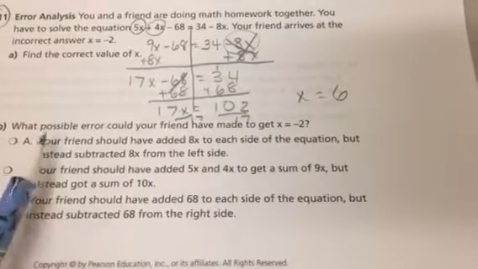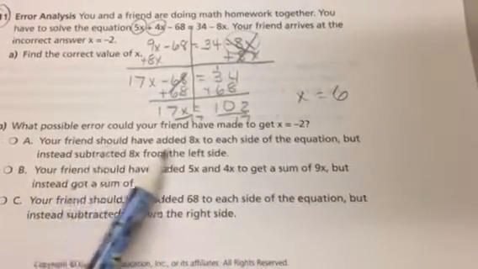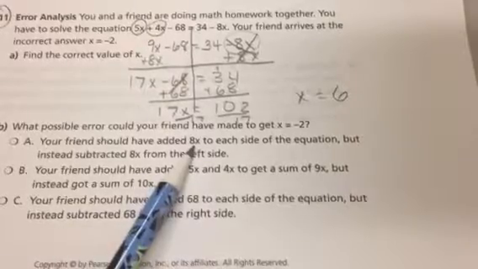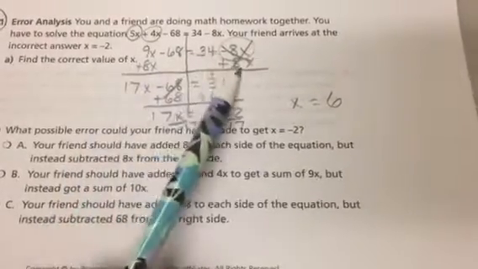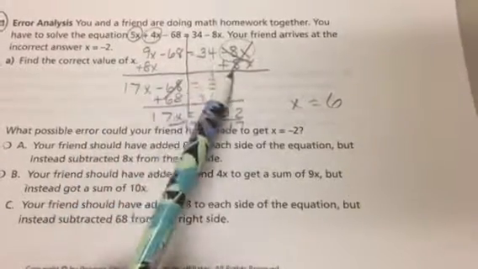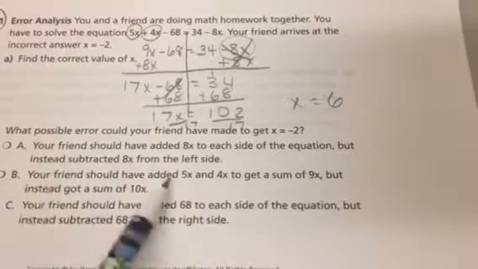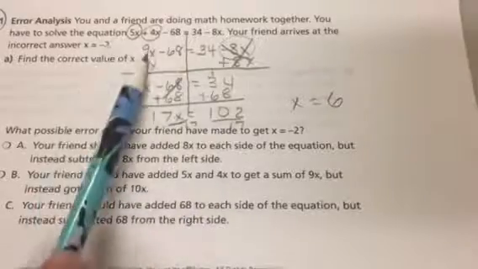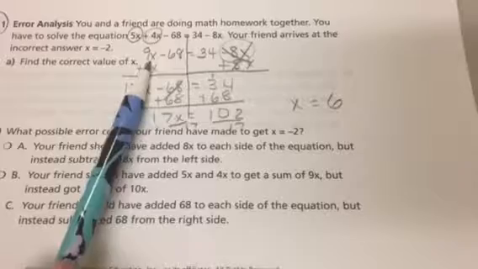So you guys need to decide, what did your friend do wrong? Should your friend have added 8x to each side of the equation, but instead they subtracted 8x? So here where we added 8x, did they subtract 8x? So go through and see if that's what they did wrong. Or your friend should have added 5x and 4x to get 9x, which we did, but instead they got a 10x.